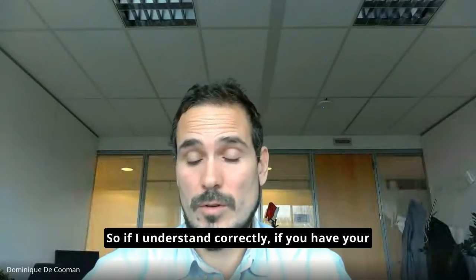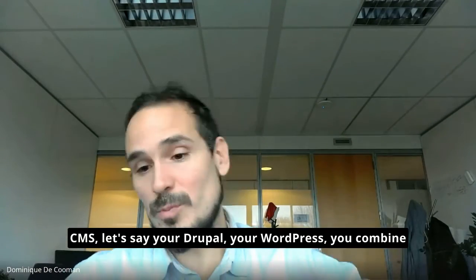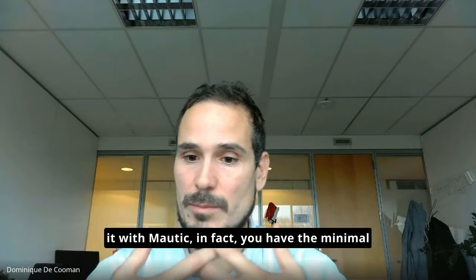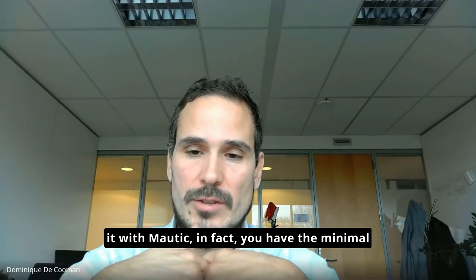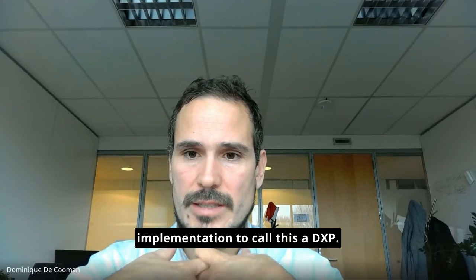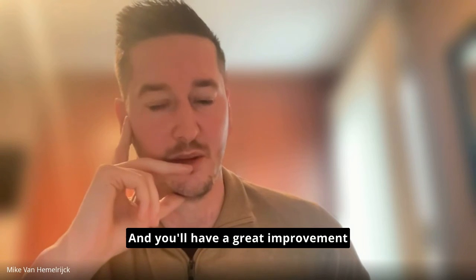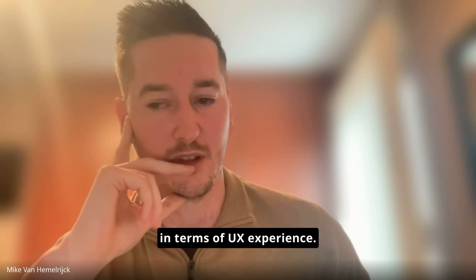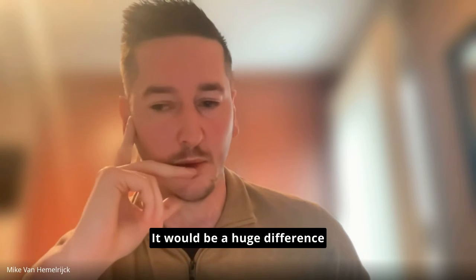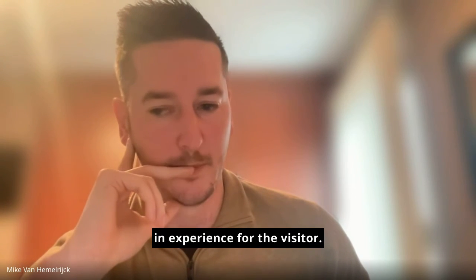Right, awesome. So if I understand correctly, if you have your CMS, let's say your Drupal or WordPress, and you combine it with Mautic, in fact you have the minimal implementation to call this a DXP. Yeah, and you'll have a great improvement in terms of UX. It would be a huge difference in experience for the visitor.